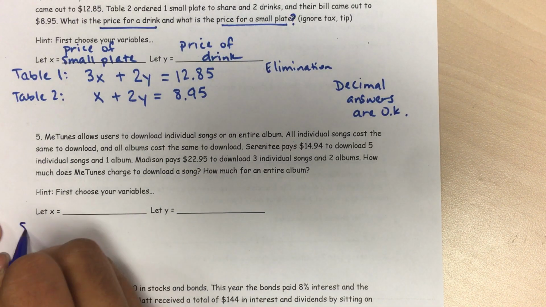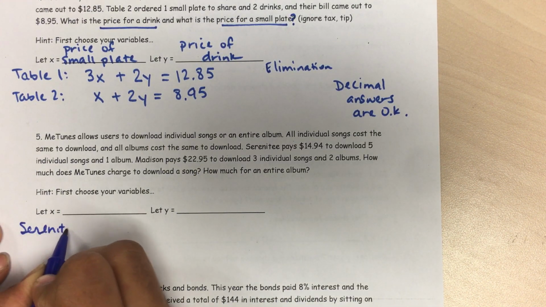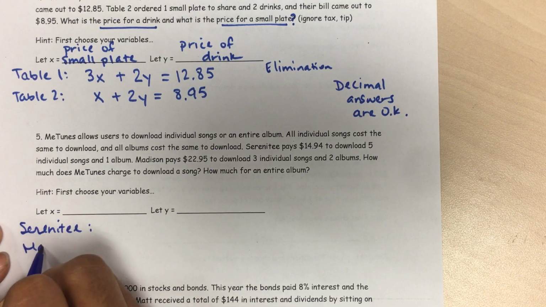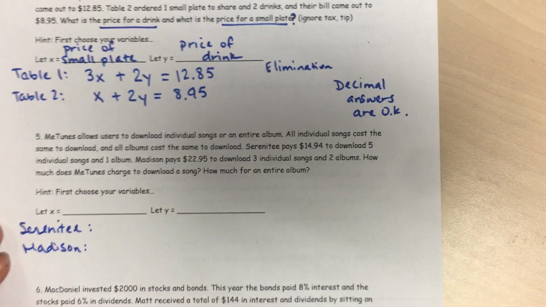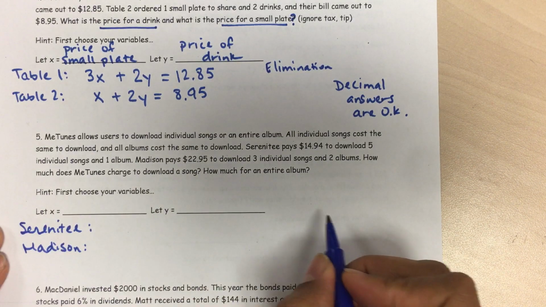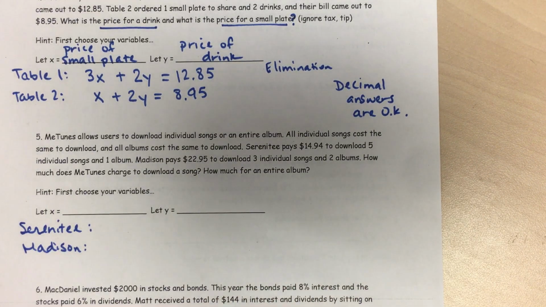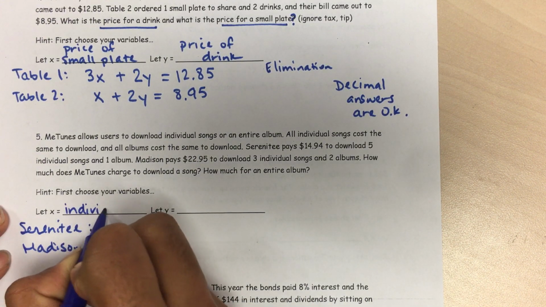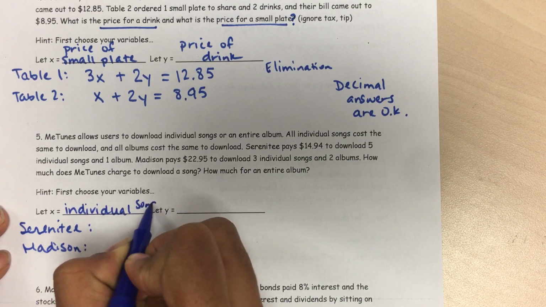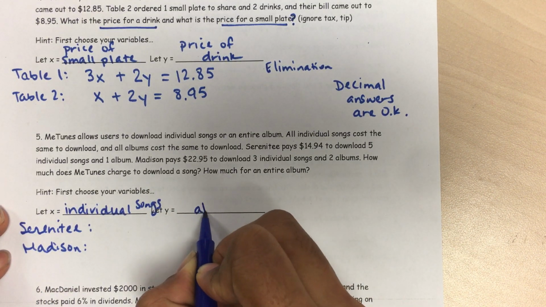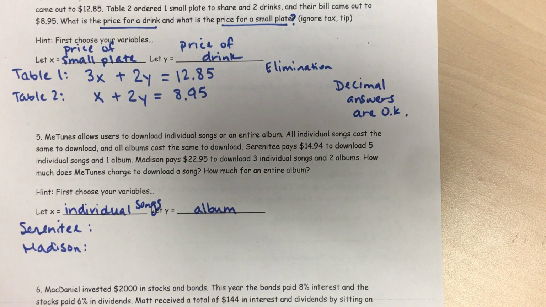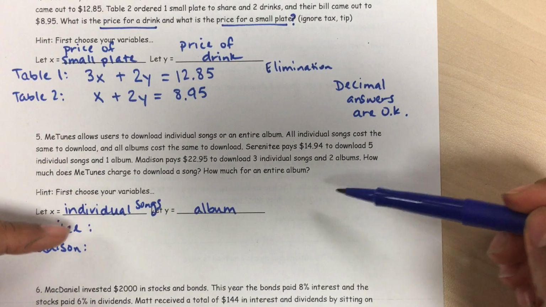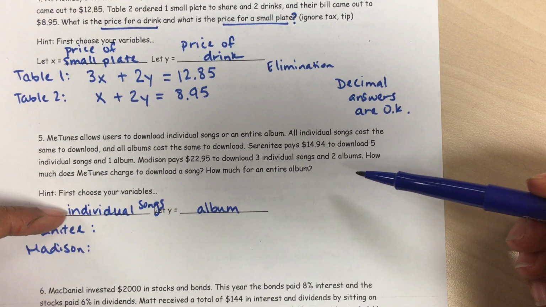So we're going to have one Serenity equation and one Madison equation. And our variables, if you've noticed already, what keeps getting repeated, what two things do Serenity and Madison have in common that they're ordering? Individual songs and albums, entire albums. Now let's be a little more specific with that. Are we talking about the number of individual songs they've downloaded or the price thereof?